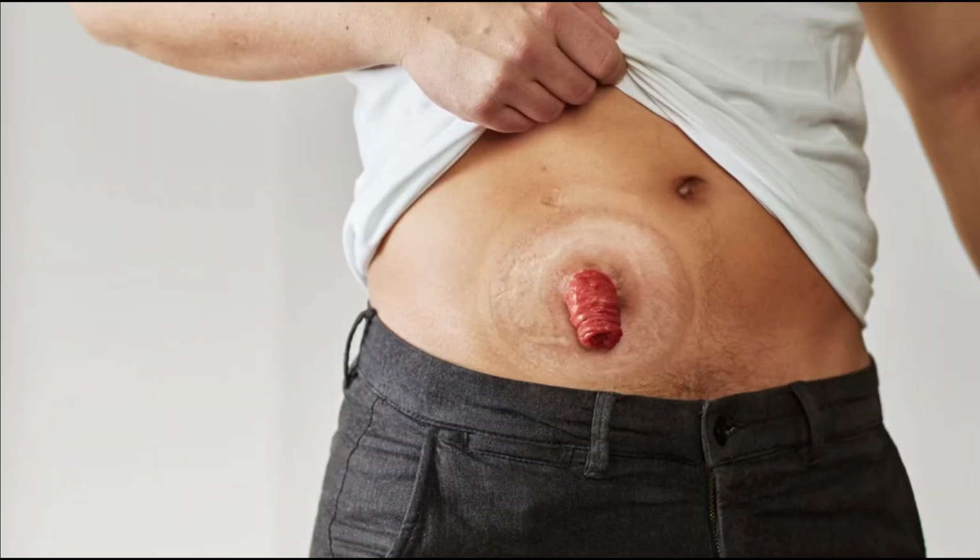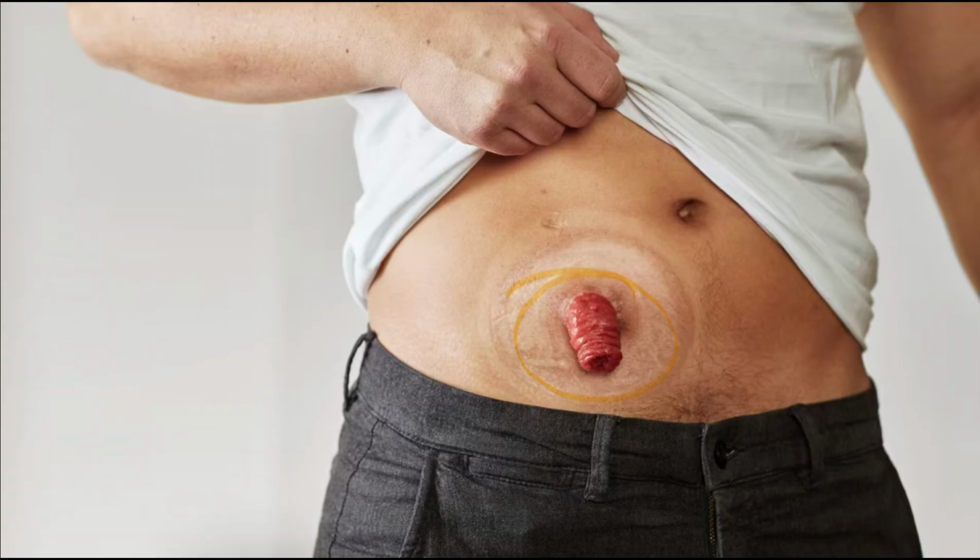First of all, you can see here the structure of a stoma. What does stoma mean? The word stoma comes from a Greek word meaning mouth. Stoma means mouth or opening.